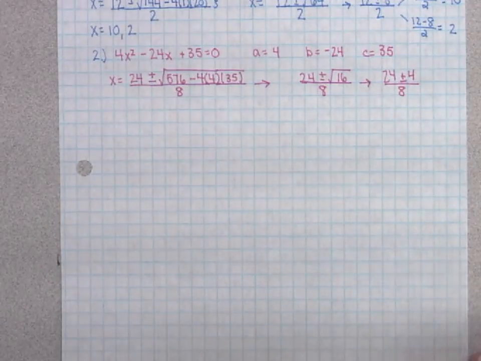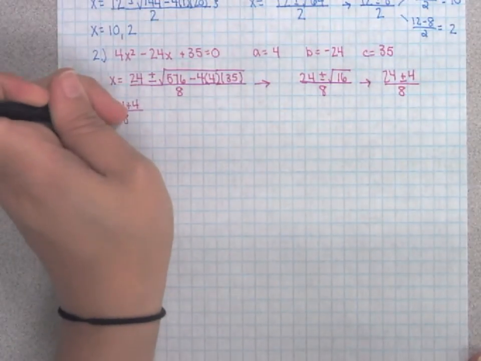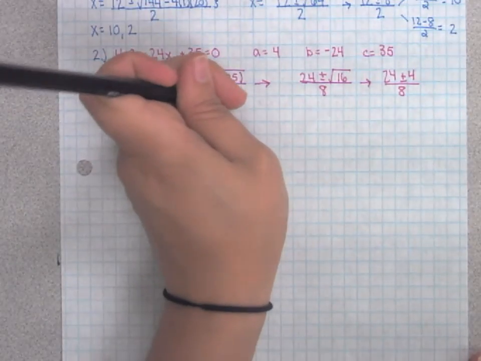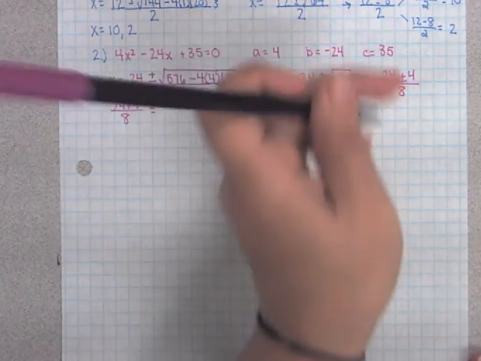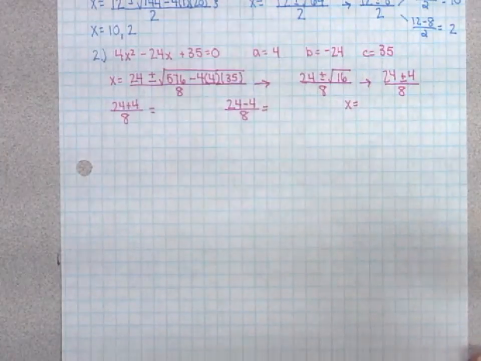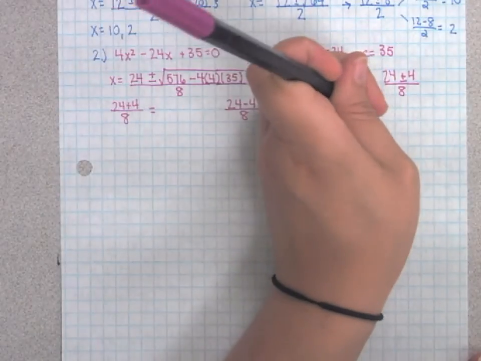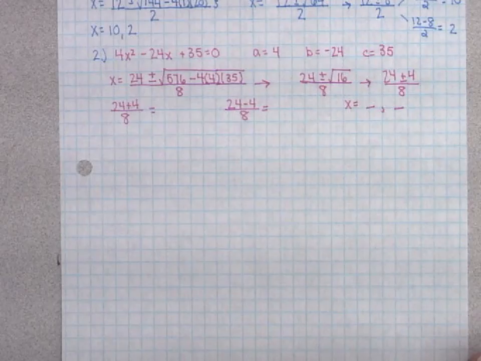So make your two equations. You have to give me fraction answers. You cannot give me decimal answers. This time you're going to get two fraction answers.